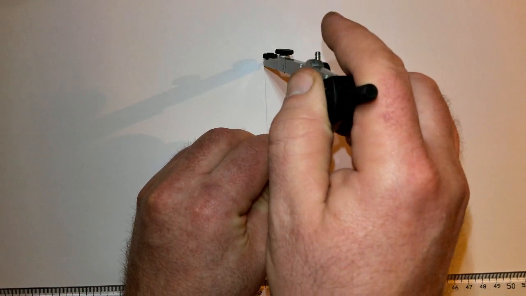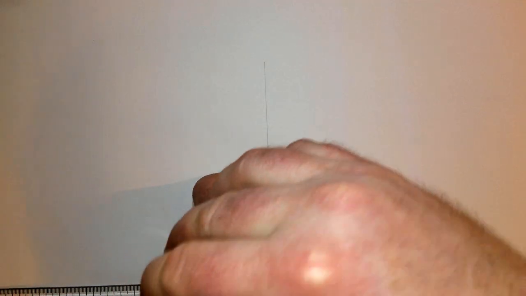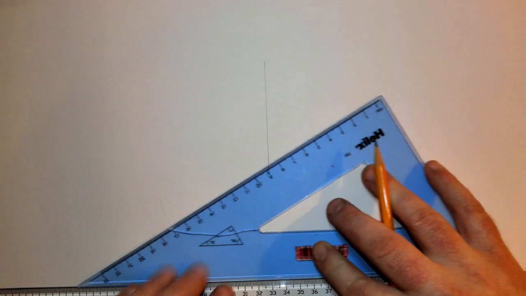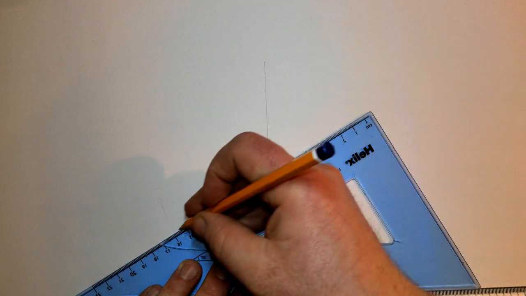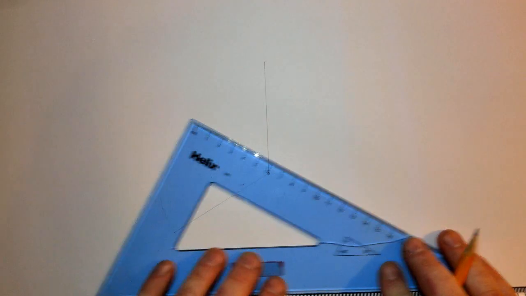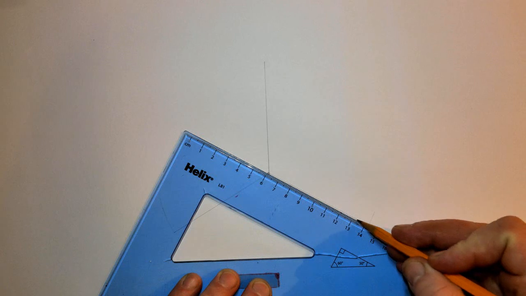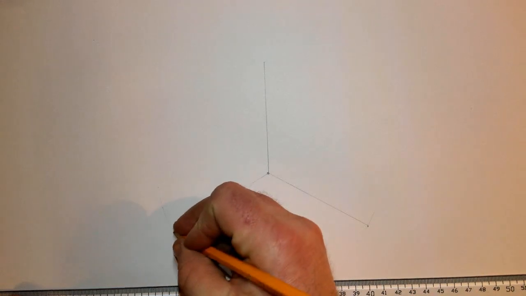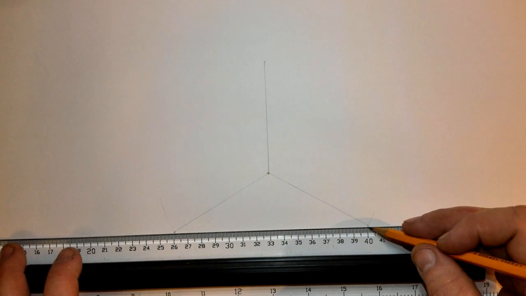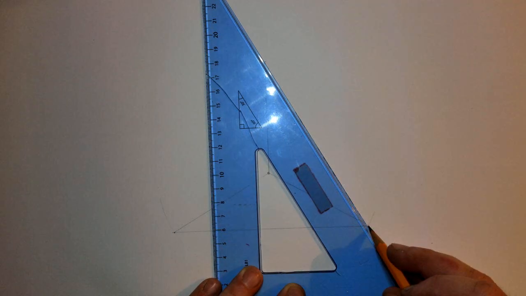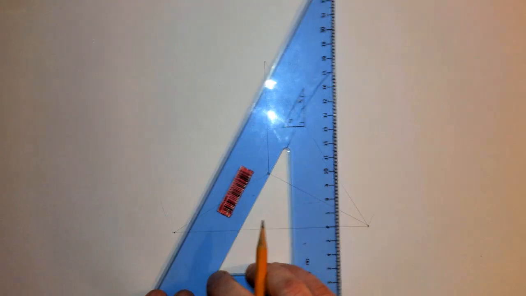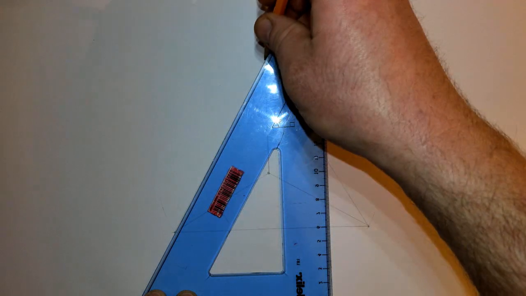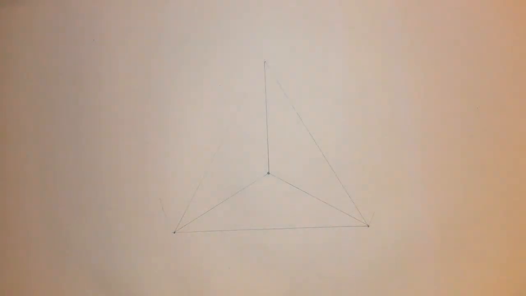I'm just going to scribe an arc there and there, somewhere in the vicinity of where the 30 degree line is going to be. So we go then 30 degrees, 30 degrees. There we go. Now join those 3 points together. 1, 2, 3. And if everything is right, we should have a 60 degree angle here between this point and this point up here. So 60 degrees. There she goes. Right, now we have the basics done.